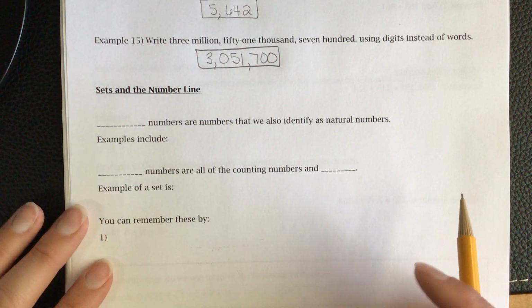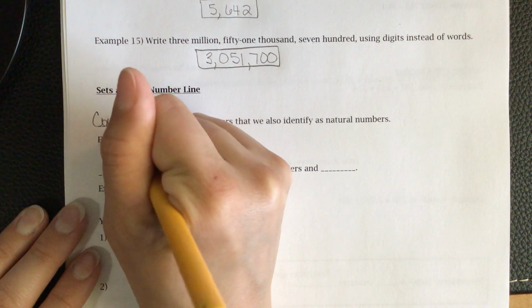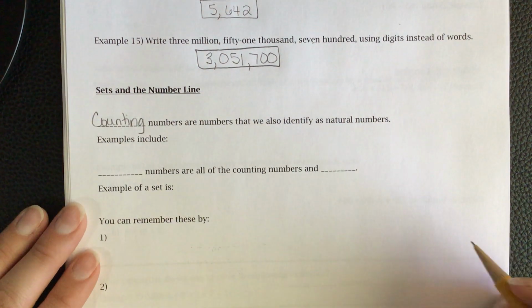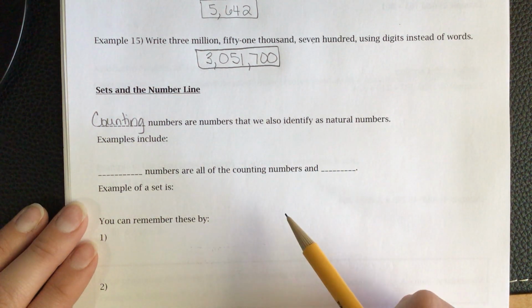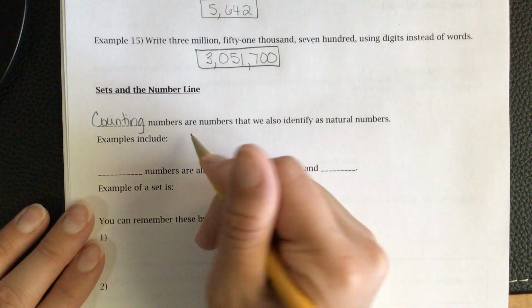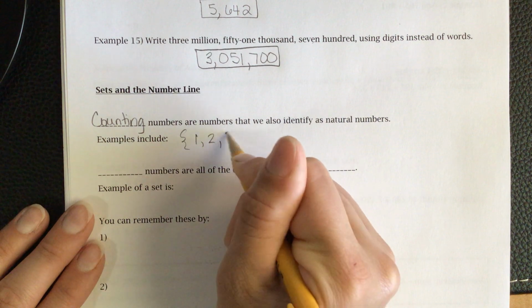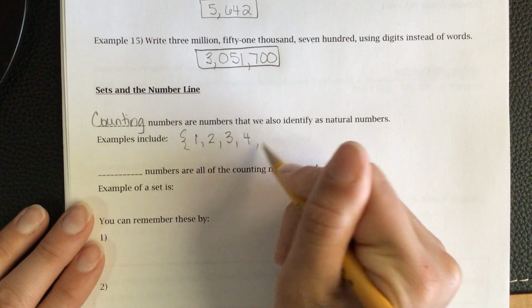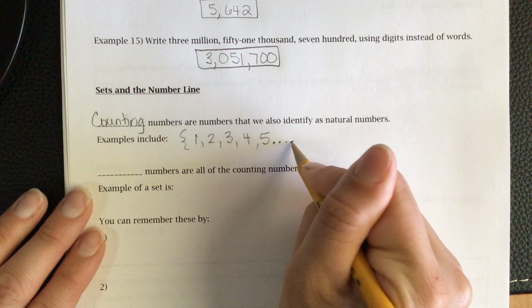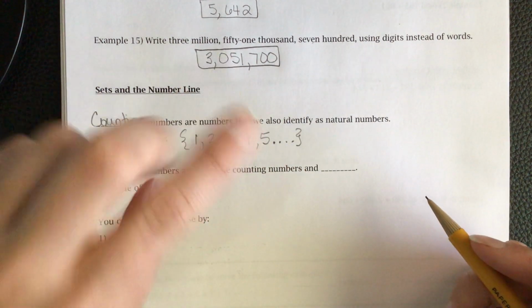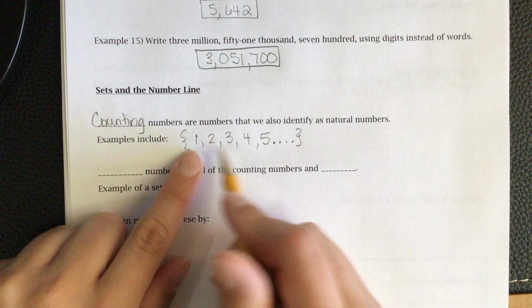Sets and the number line. Counting numbers are the numbers that we use to identify as natural numbers. Examples include, but are not limited to, your 1, 2, 3, 4, 5. It's the stuff that you counted with when you were a child. So when you started counting as a kid, you started with your fingers, right? When your mom held it up and said, well, how many is that? 1. That's counting numbers.